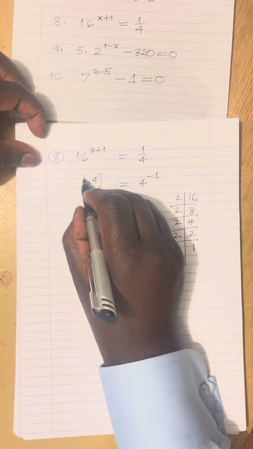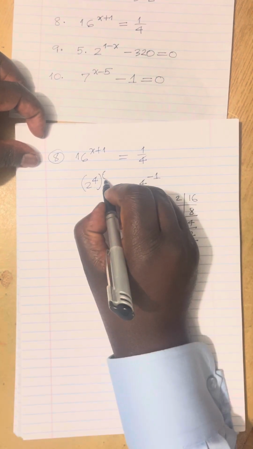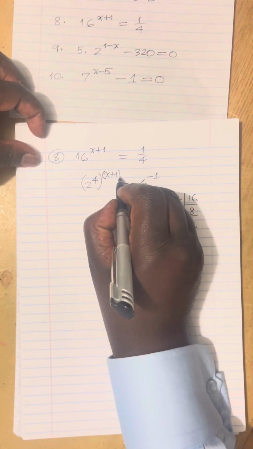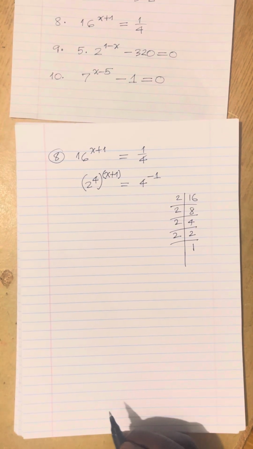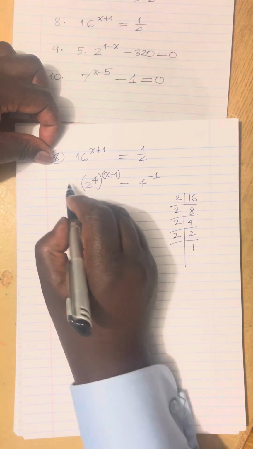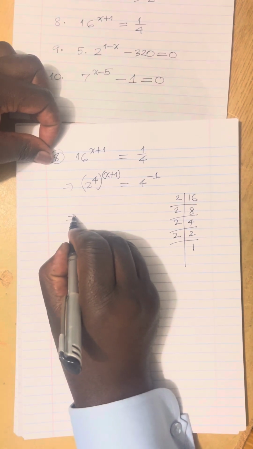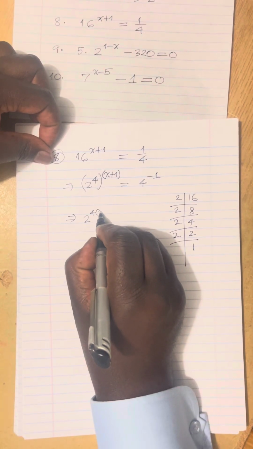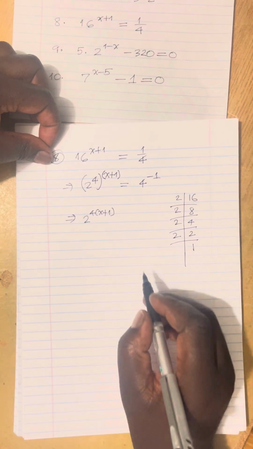But remember that's 16 alone. But outside I have a power of x plus 1, and I'm going to put it in brackets like that. So when there's a power inside and a power outside, what do you do? You multiply the powers. So this is 2 power 4 open brackets x plus 1. Fine. On the left, I'm okay.